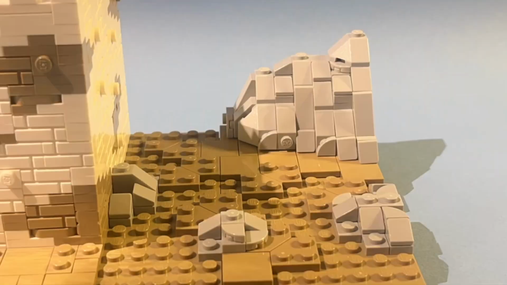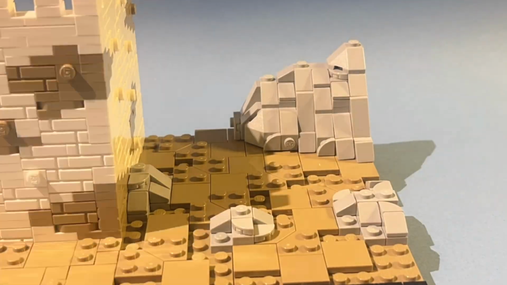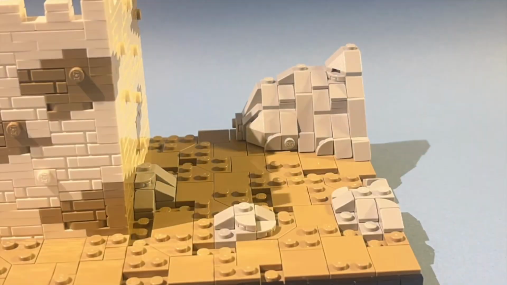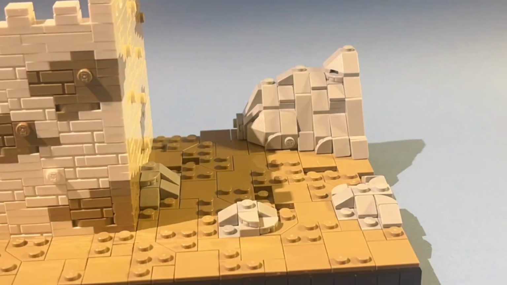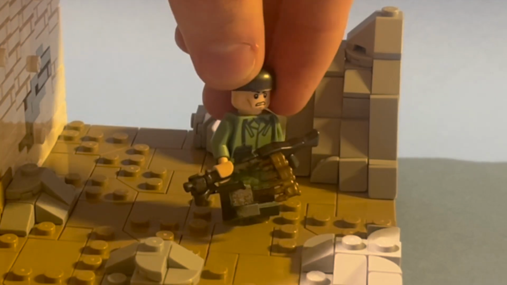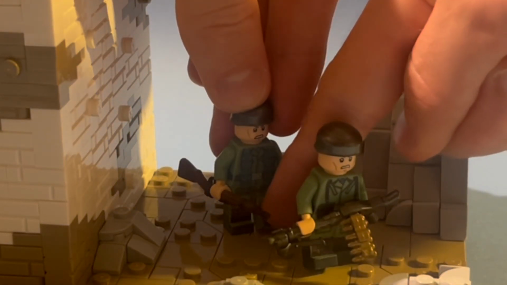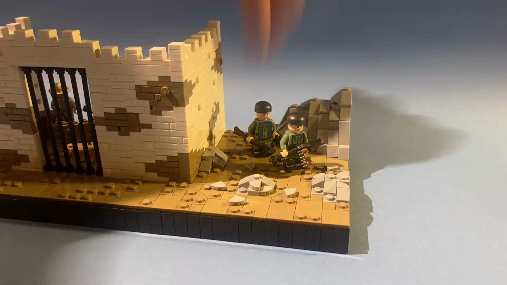To recreate the rocky landscape of Greece, I've decided to implement a lot of light bluish grey slopes and tiles. The base of the ground color again is dark tan, for which I've used tiles and plates. Because of their green uniforms, the Fallschirmjägers were called Green Devils by the Allied forces. After adding some final greebling, the whole MOC is done.